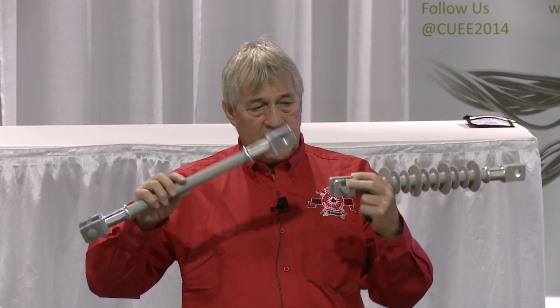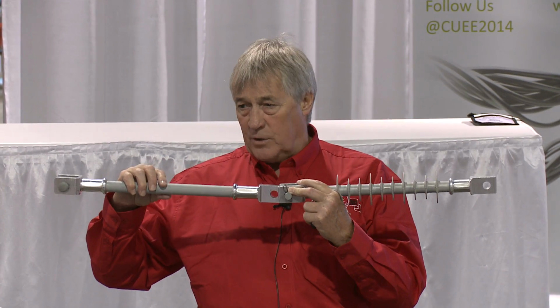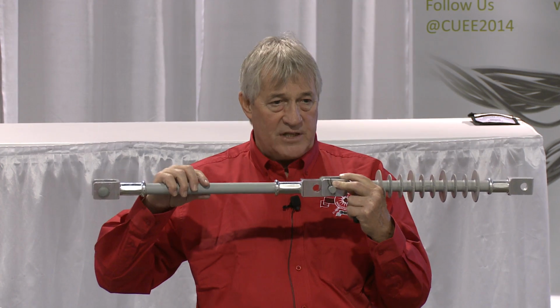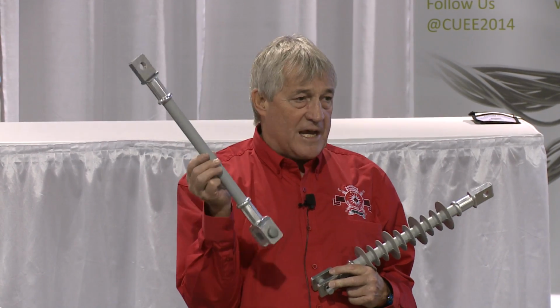Use this insulator in series with your standard shedded suspension, and you'll have an assembly that will comply with the CSA standard from the electrical point of view. This gets the same test, or this is subjected to the same test as the line post insulators and the dead end suspension.